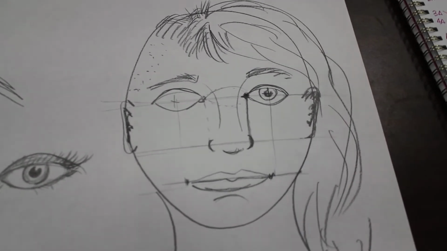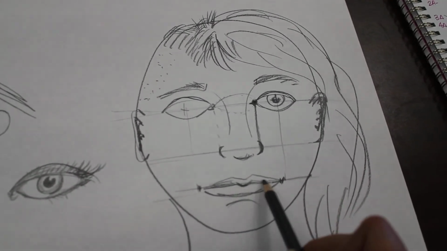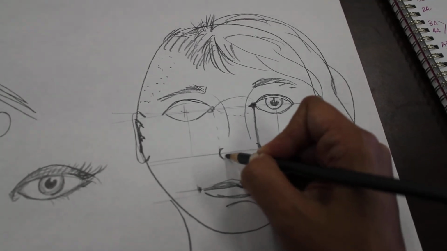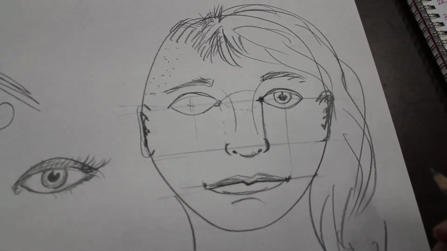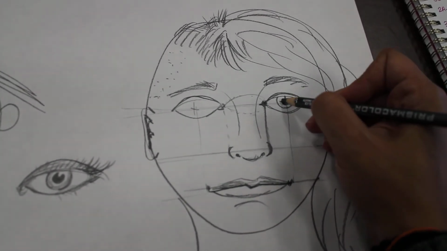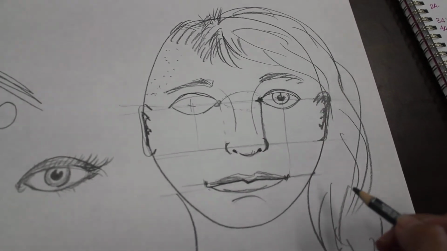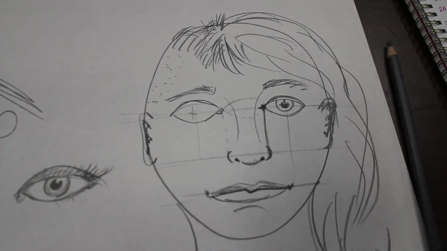Couple tricks of the trade. The top lip is darker. Your pupils, your nostrils, and your lip line are the darkest parts of your face. The pupils, the nostrils, and the lip line. And then you can shade in where it's needed. Draw what you see, not what you know.